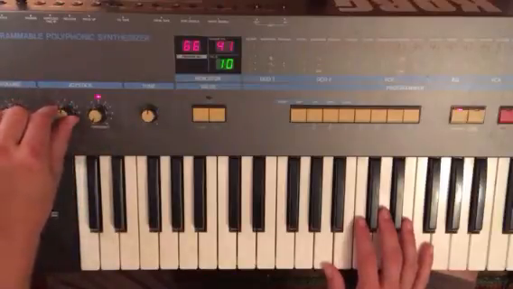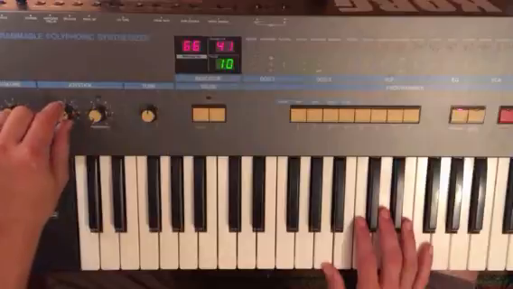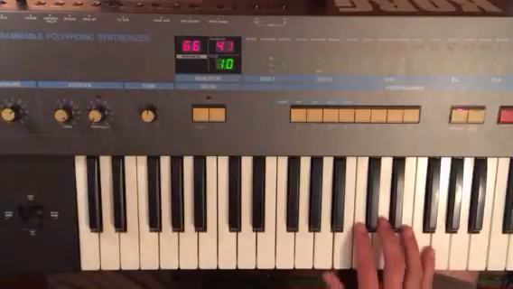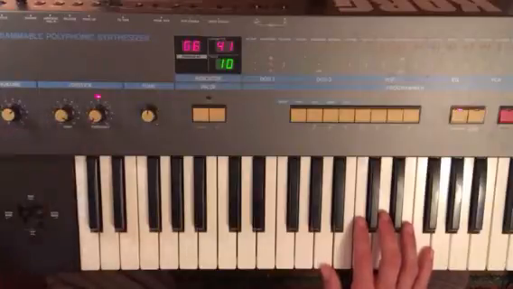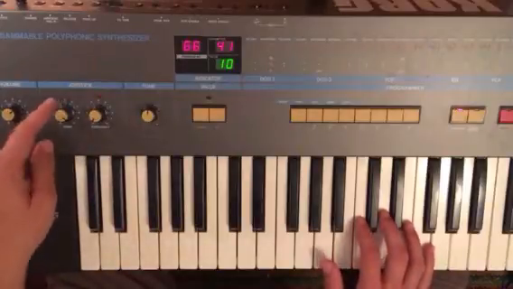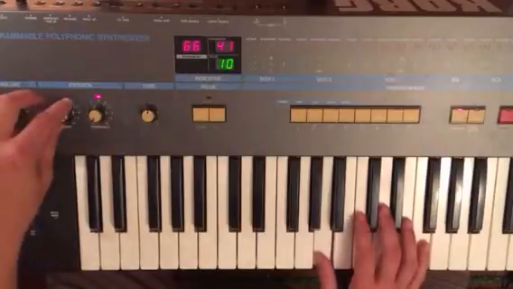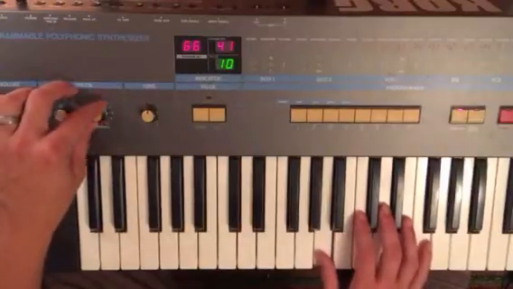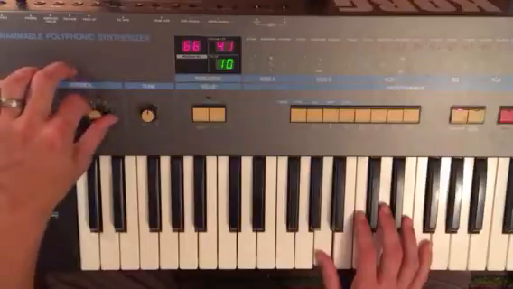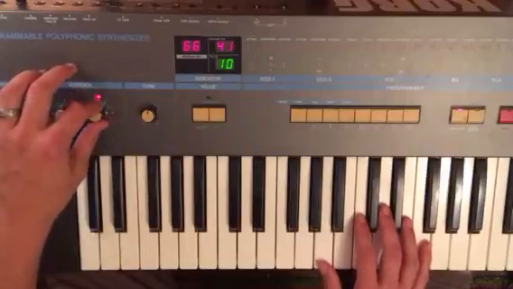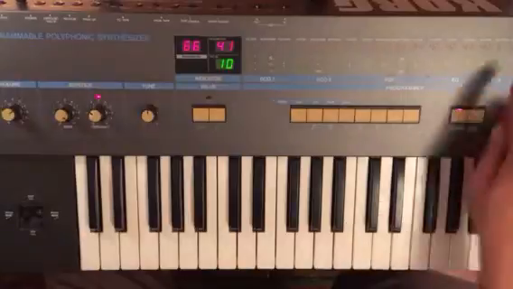So if you want to bend a third, or a fourth, it can bend all the way up to a sharp fourth. It doesn't really bend a fifth, almost a fifth, but not quite. And then frequency, that doesn't really affect the frequency of the vibrato there, but you can change that when you edit a program.